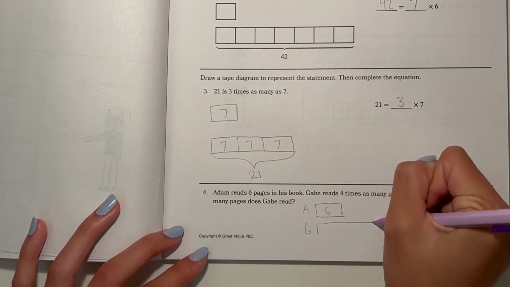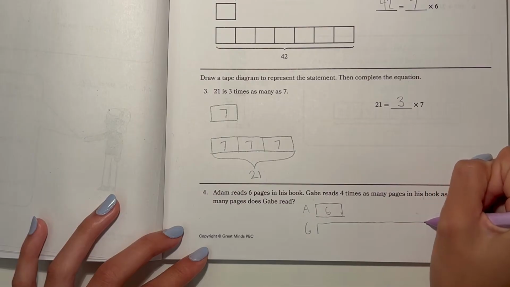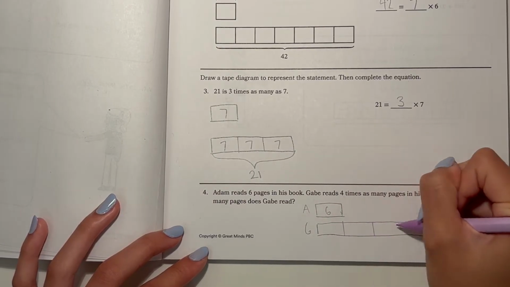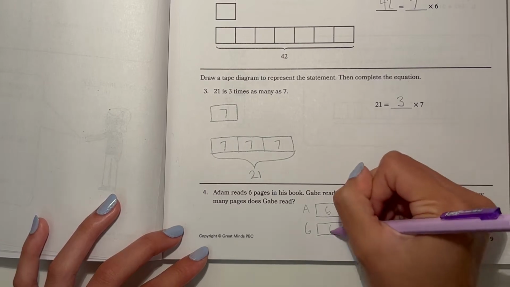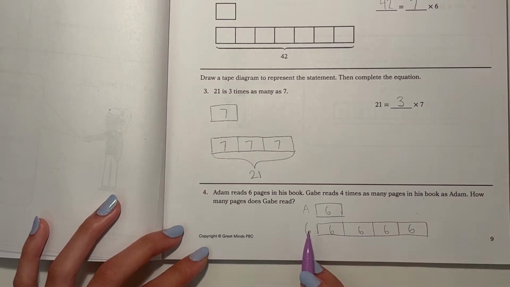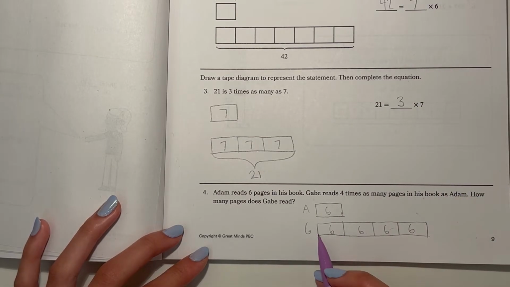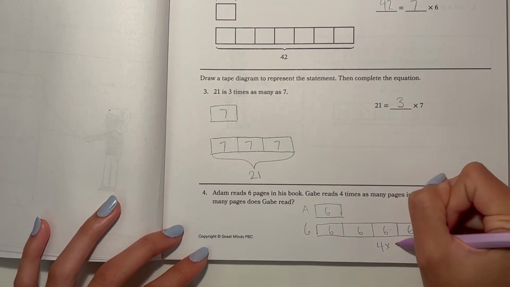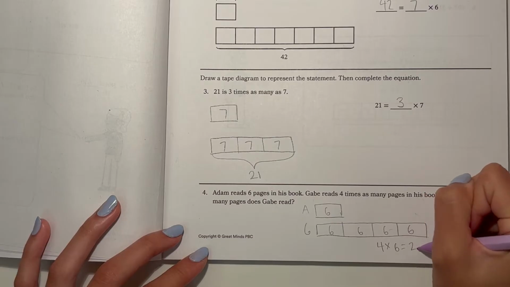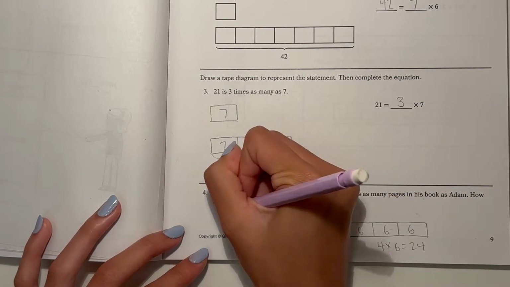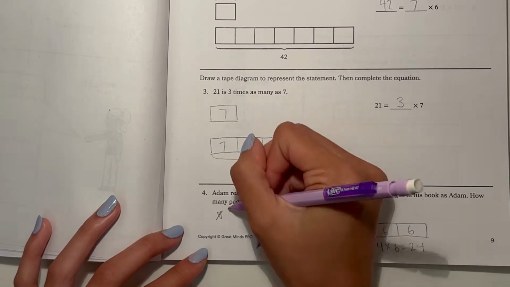So 1, 2, 3, 4. 6, 6, 6, 6. All right, 4 times as many pages in his book as Adam. So how much does Gabe read? Gabe reads 4 times 6, which is 24. So we can put it right here. Gabe reads 24 pages.